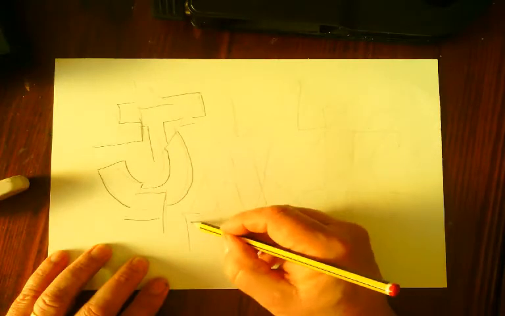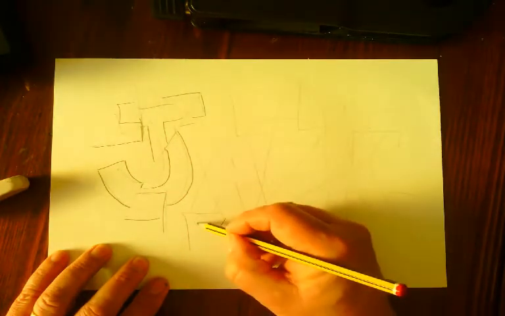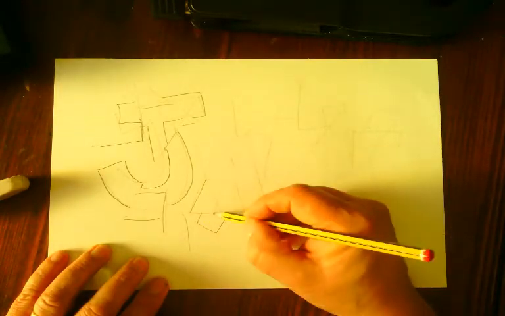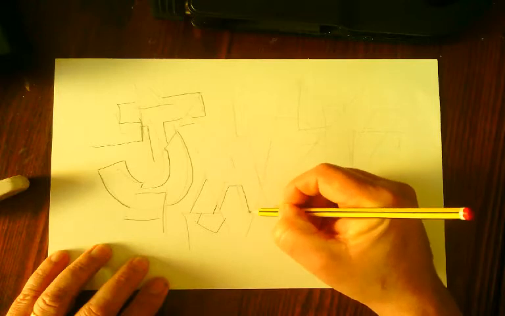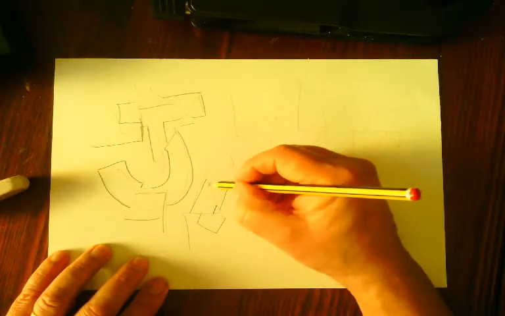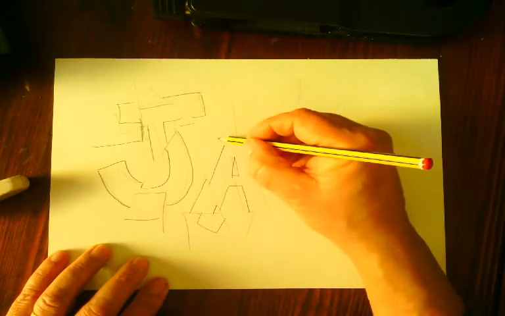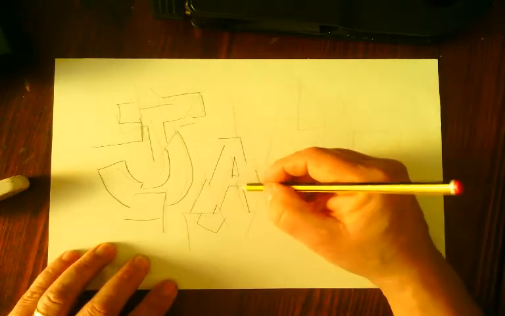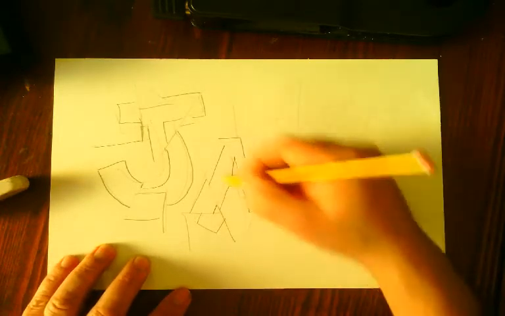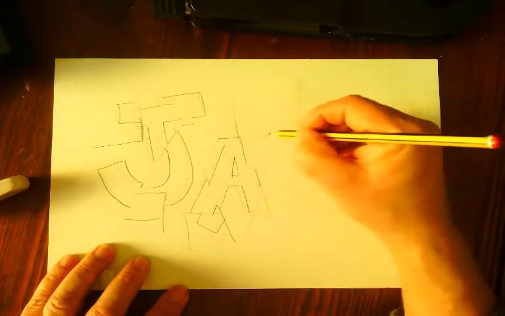On the A, I'm going to come down a little bit and to the right, and then that one's going to stay the same. This one I'm going to move to the left. I'm going to move to the right. Okay, right. And then this one I'm going to move up and slightly to the left. And here you are. I can add some of these lines in if I like, where I've divided it up.